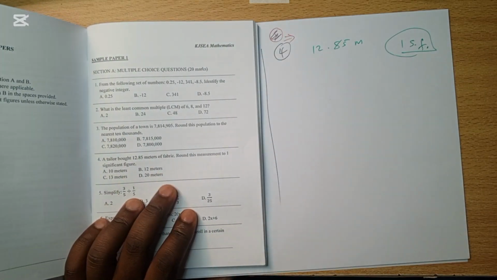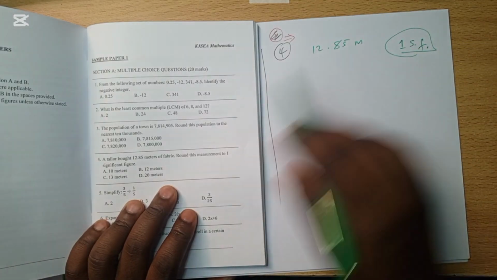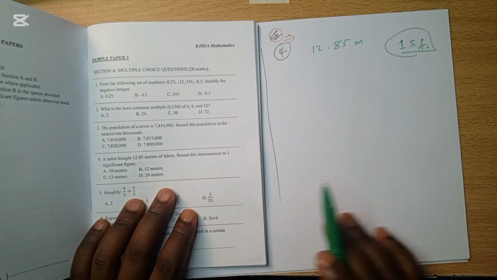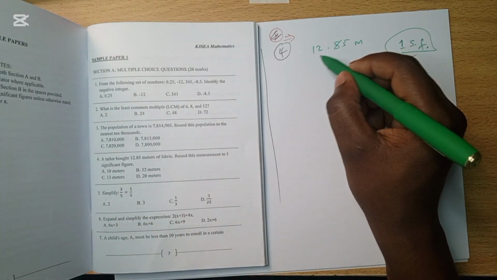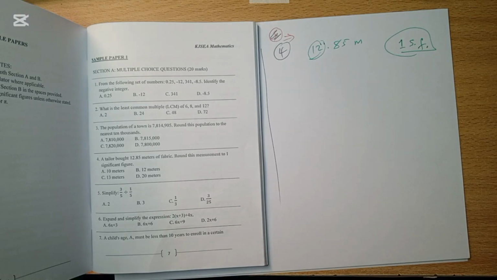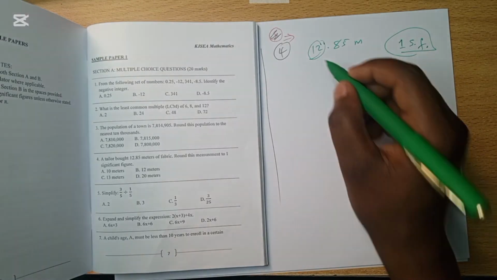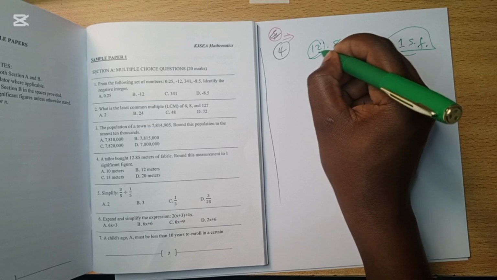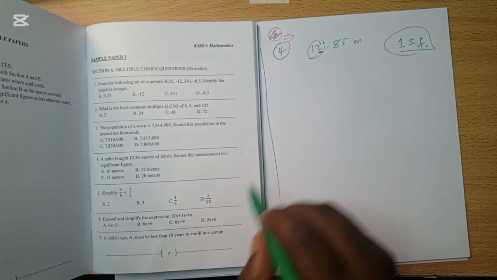So here you want one significant figure, so you want it to have one digit and the rest are zeros. So when you are looking at 12, you are required to write it to the nearest tens. So you look at the number 2. If it is below 5, then it cannot go up.